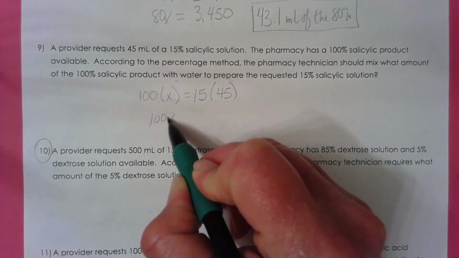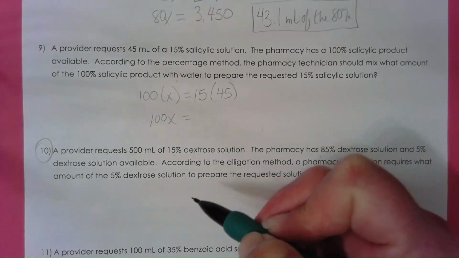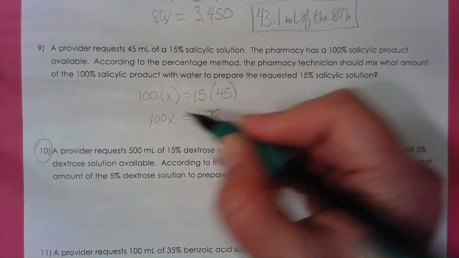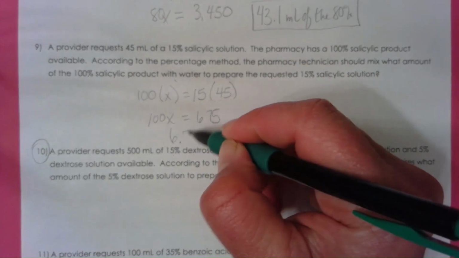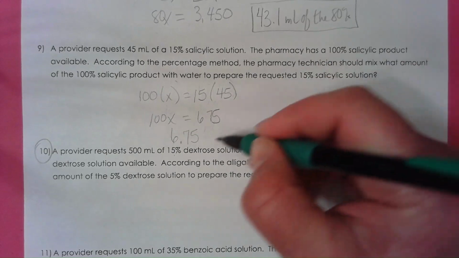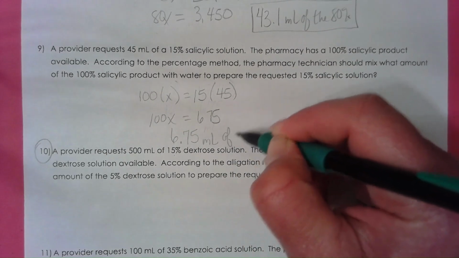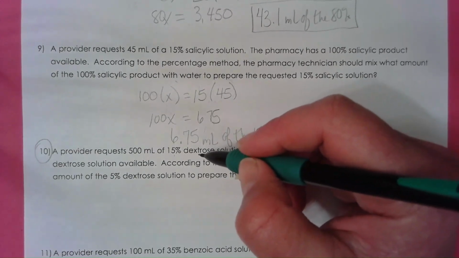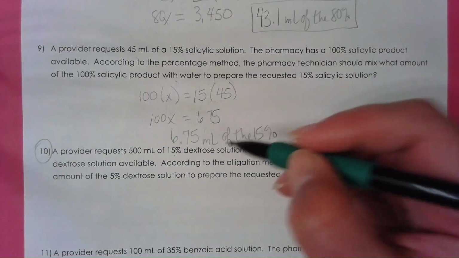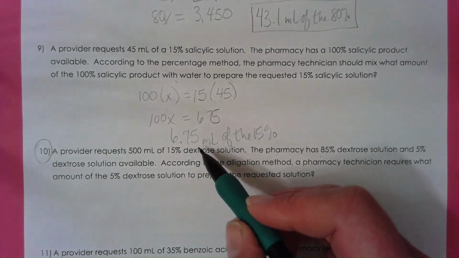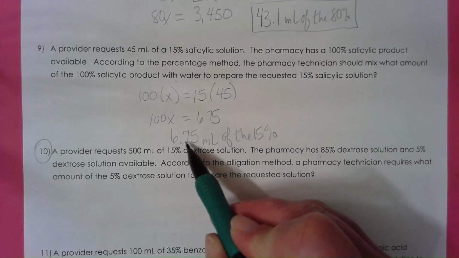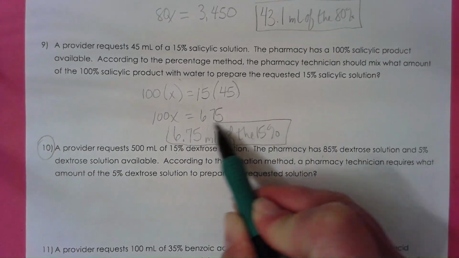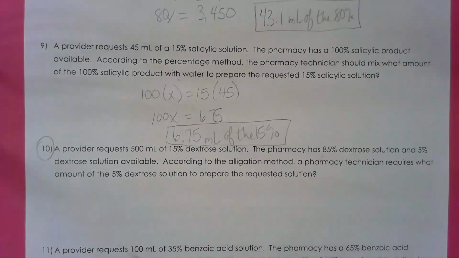We're going to do the math here. 45 times 15 is 675, which we know to be 6.75 milliliters of the 100%. I went ahead and left that in the hundredths. It kind of depends, but your answer might have been 6.8 milliliters. So you have to look at what your answer choices are. If it's both, I would go with this one.